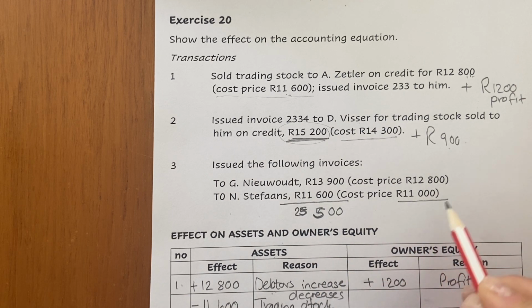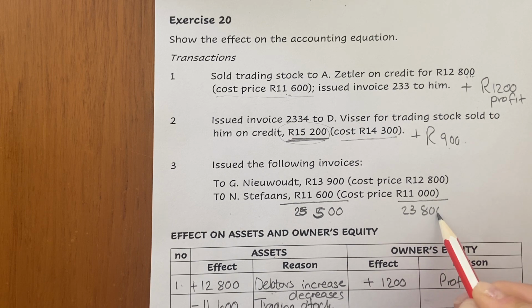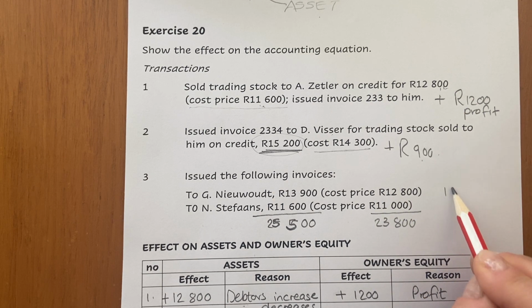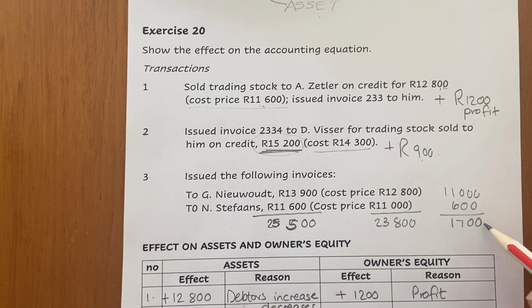The cost price of those was 23,800. And what did I make in this case? In this case, I made a profit of 1,100 Rand, and in this case, I made a profit of 600 Rand. So my total profit is 1,700 Rand.